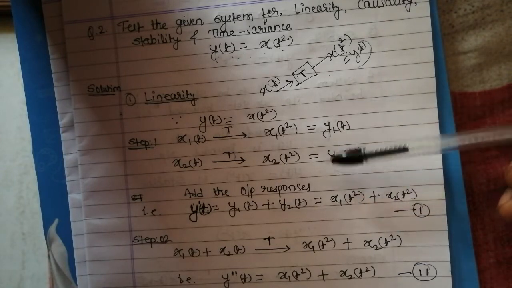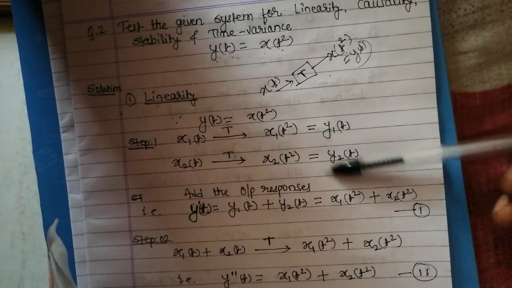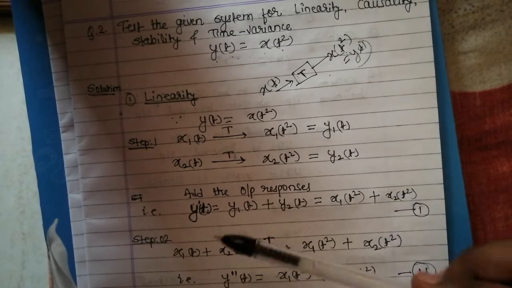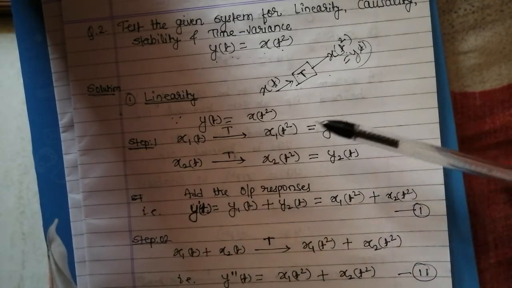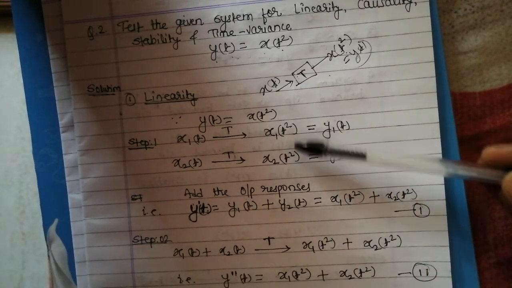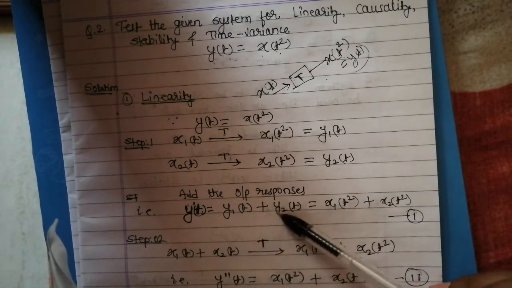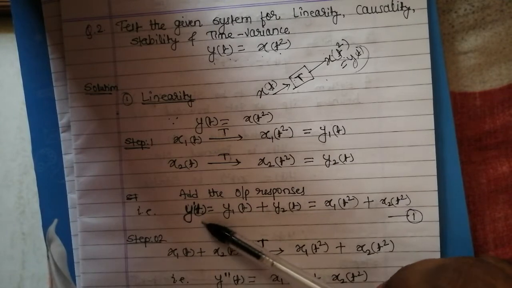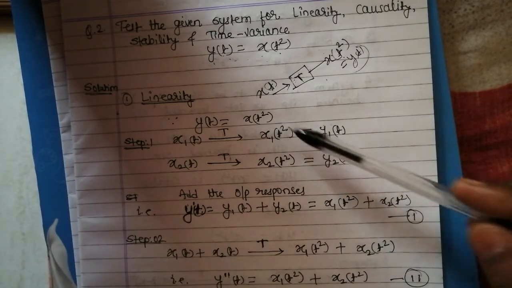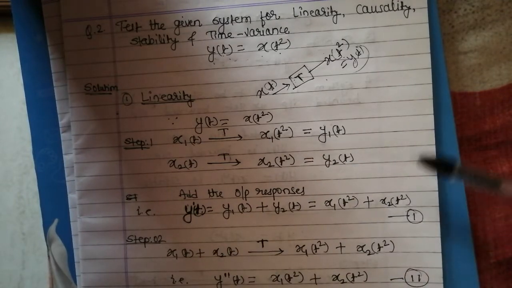We have given the names y1 of t and y2 of t to both. Now next, we have to add these responses, these outputs. I have named the summation of these two responses y dash of t, and that is simply x1 of t square plus x2 of t square.